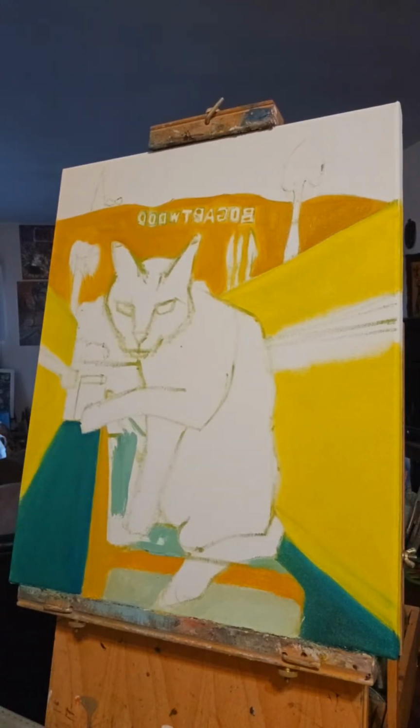And if you're wondering how this painting will end up looking nice, the secret is to just trust the process. To know that as long as you live, you have the opportunity to paint over.